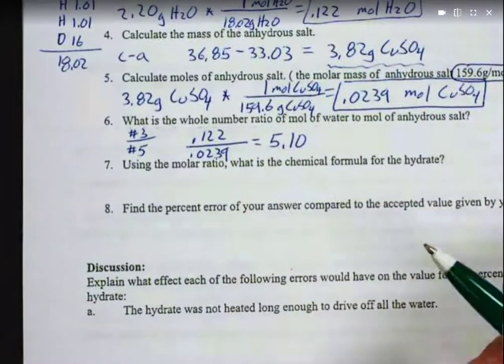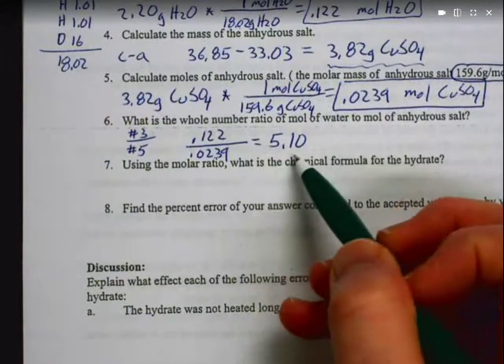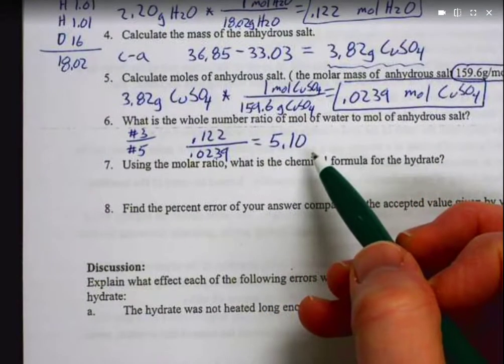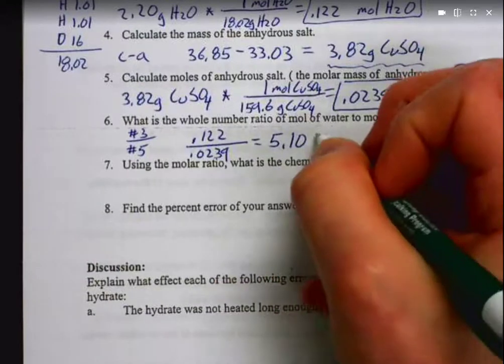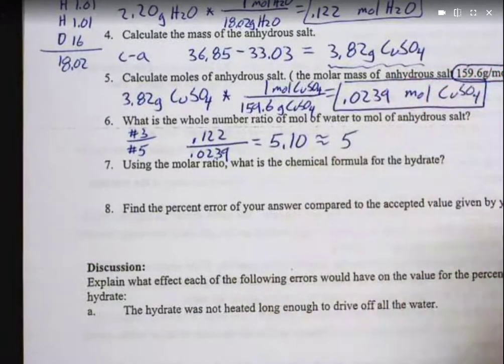3 significant figures. Now, obviously, you cannot have 0.10 of a water. That doesn't make sense. But realize this is experimental data. There's a little bit of error, and so that works out as close as it can to 5.